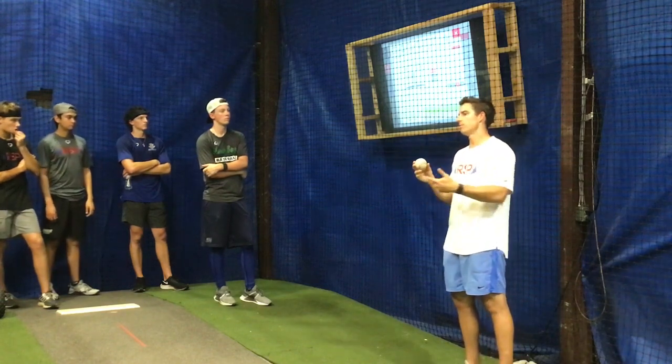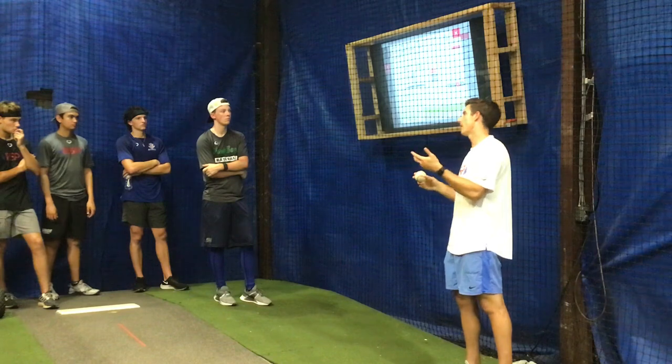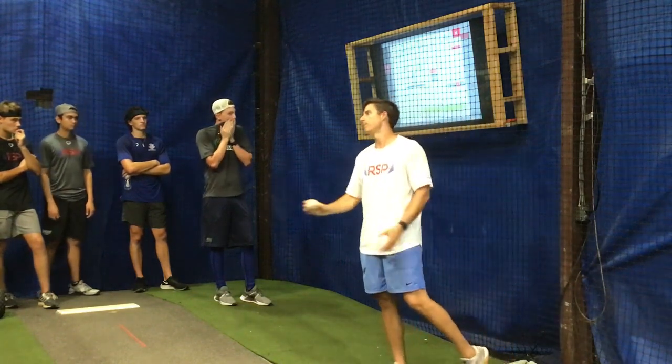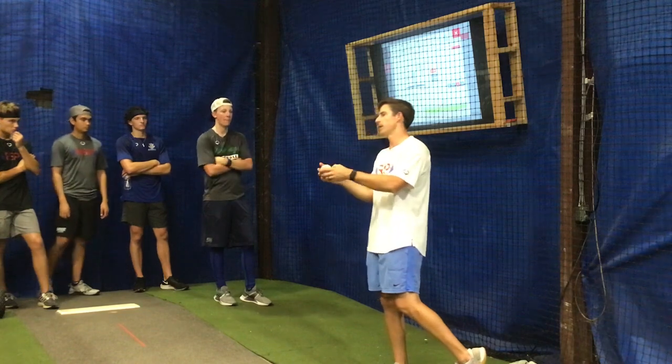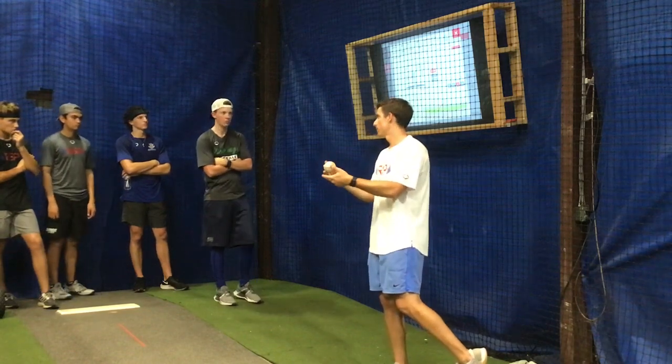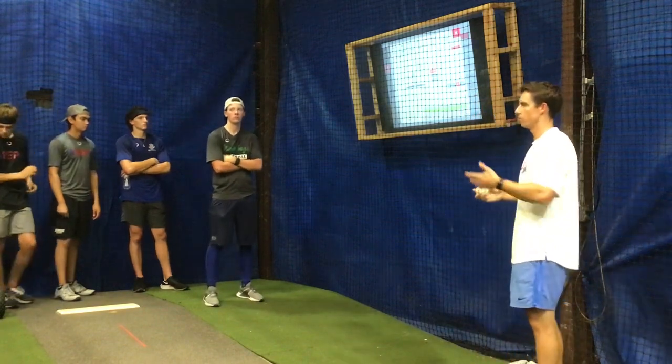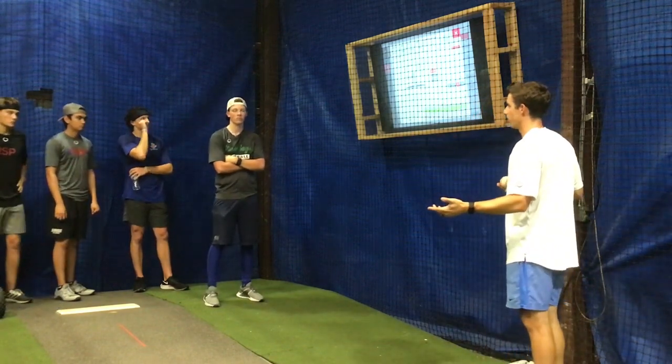Fewer RPMs means that the ball will resist gravity less, basically. So that ball is going to naturally die because it's not spinning as much, it's not backspinning and keeping it up. Does that make sense? So again, really good pitch here. It's just different than what we're seeing with a normal four-seam fastball.